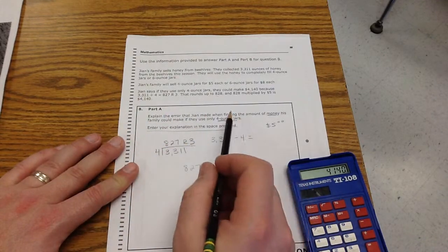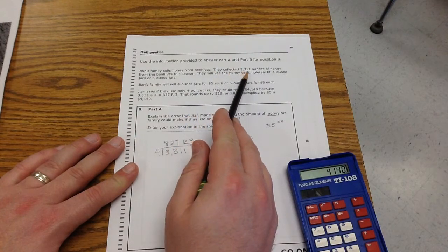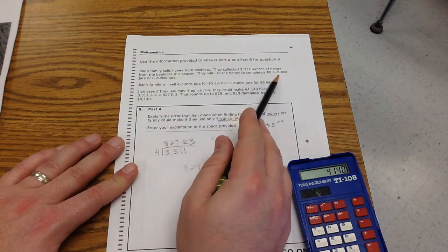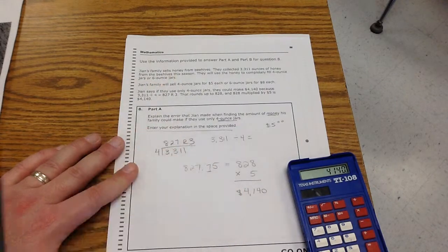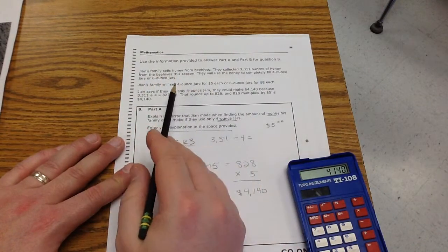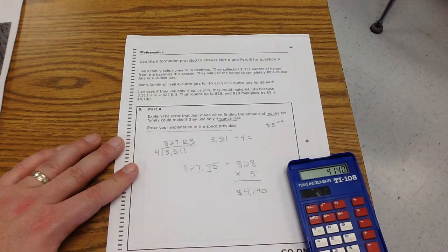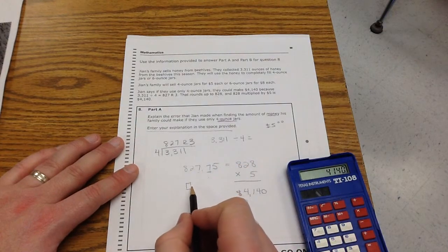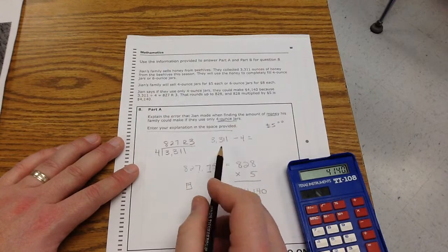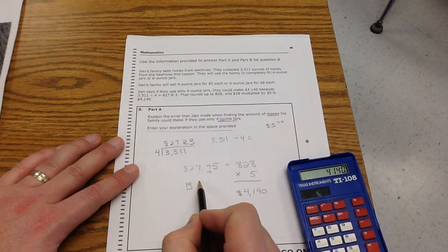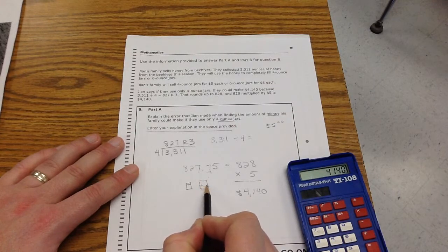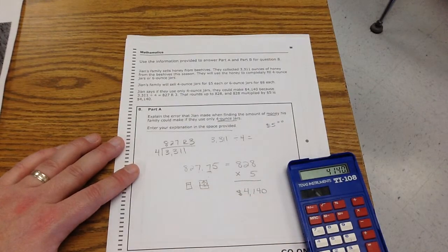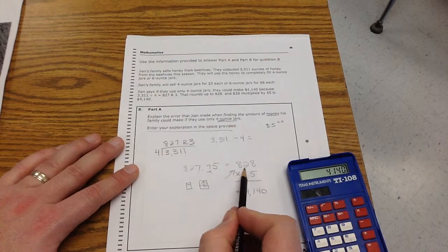So all of this math looks like it works, but it says they collected 3,311 ounces of honey from the beehives this season. They will use the honey to completely fill 4-ounce jars or 6-ounce jars. But here, let's look at this. If they decide to do 4-ounce jars, can you have a remainder? Think about that. If I have one jar here, let's say this is jar 827, and I fill this up, I have a little bit left. So I'm filling my jar right here up, and it only fills up this much. That means that this jar doesn't fill up all the way.